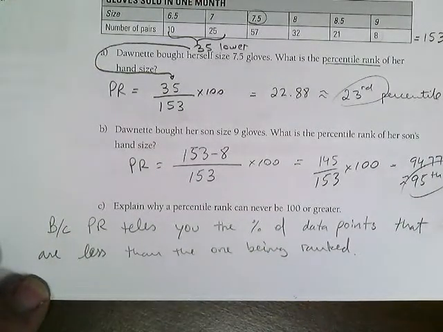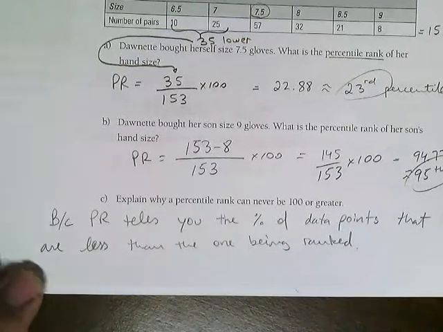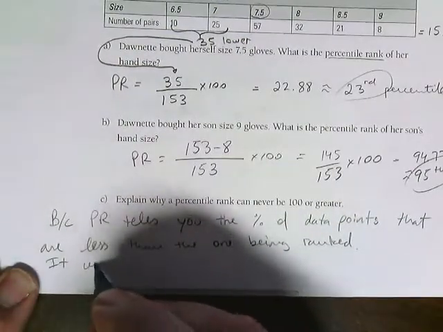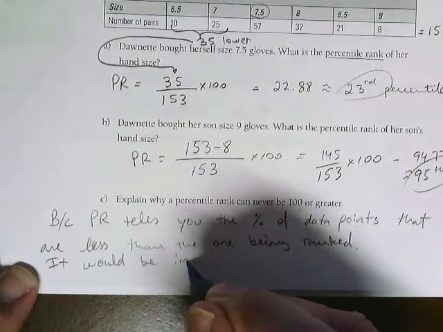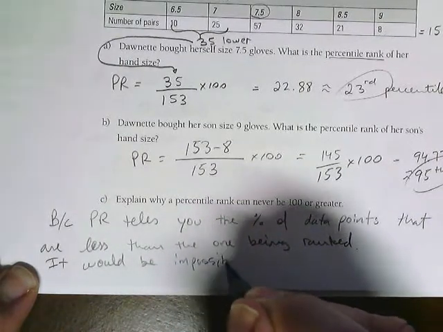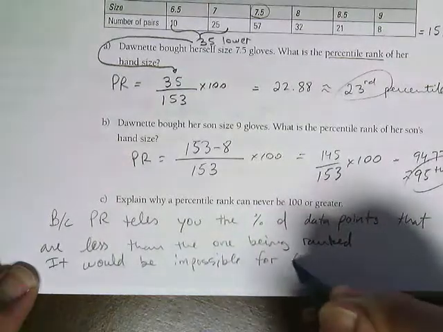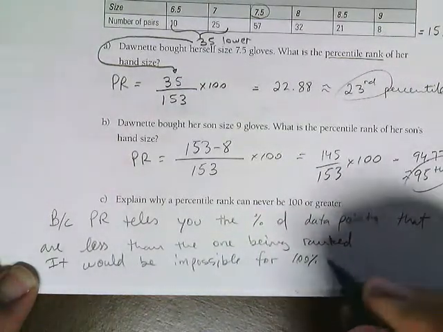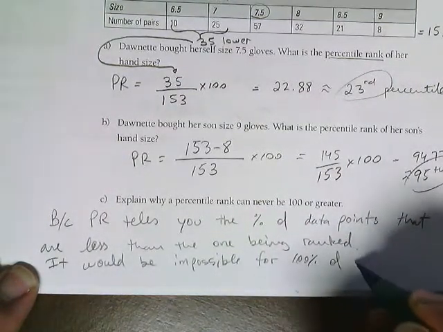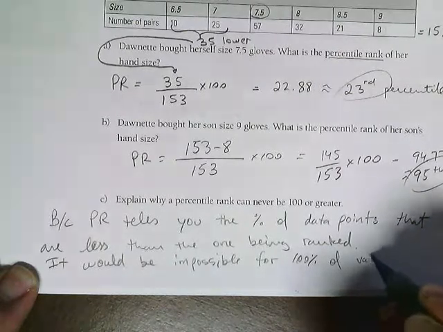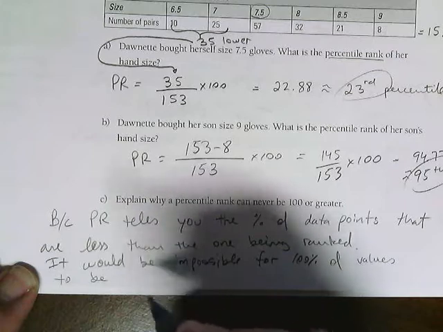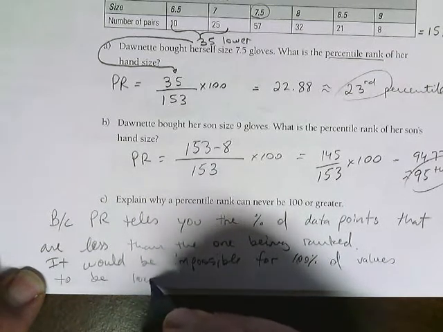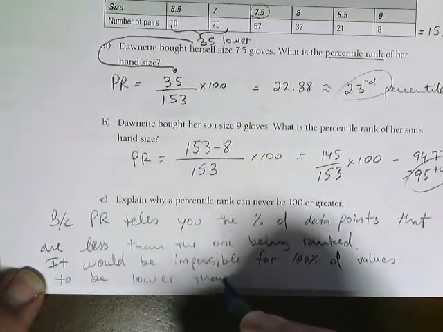It would be impossible for 100% of values to be lower than the greatest.